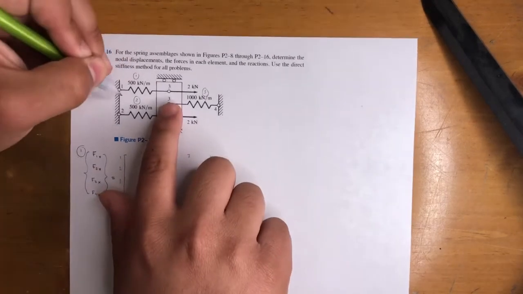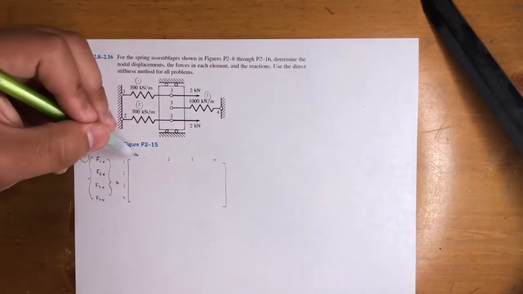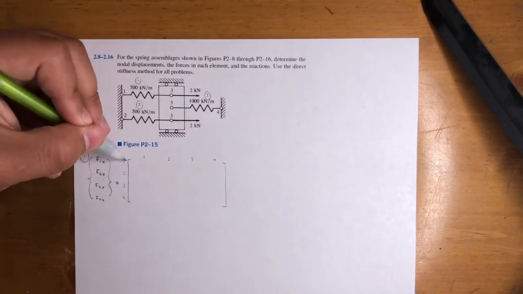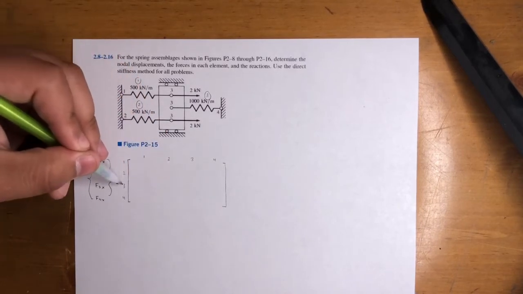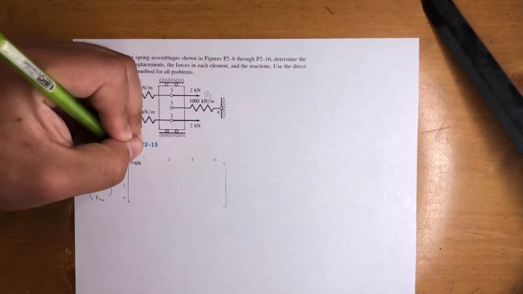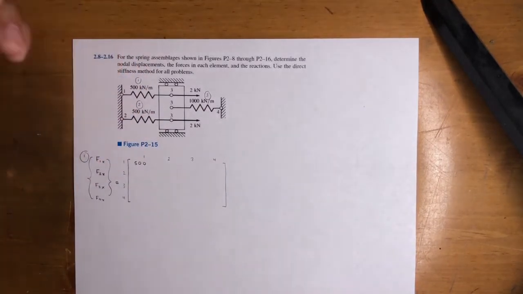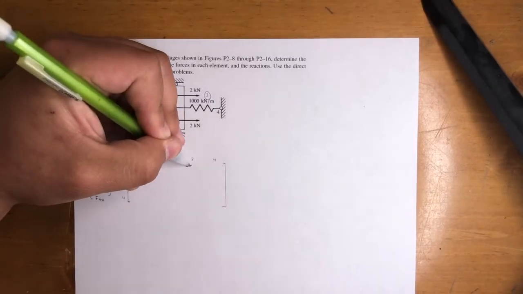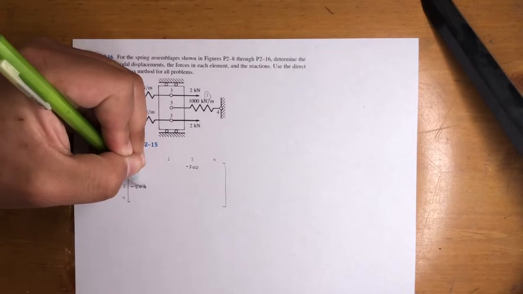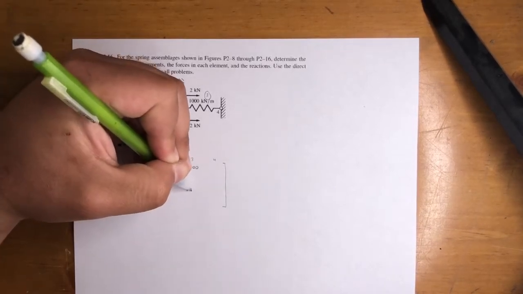So it's between nodes 1 and 3. You're gonna go to nodes 1 and 3 on your matrix as the columns, and then 1 and 3 on the rows. So the first one is 500, because the value is 500. Then it's negative 500, then negative 500, and then 500.